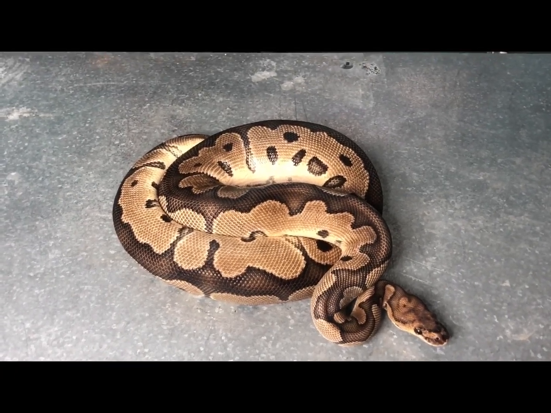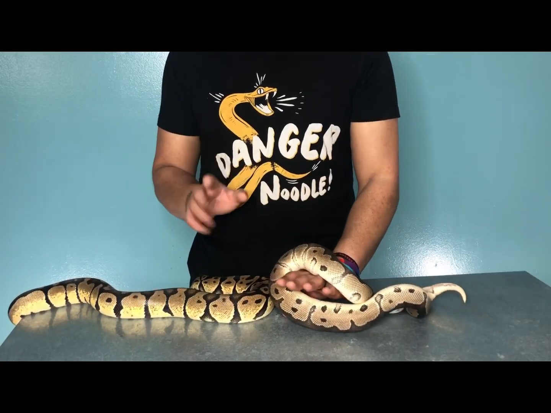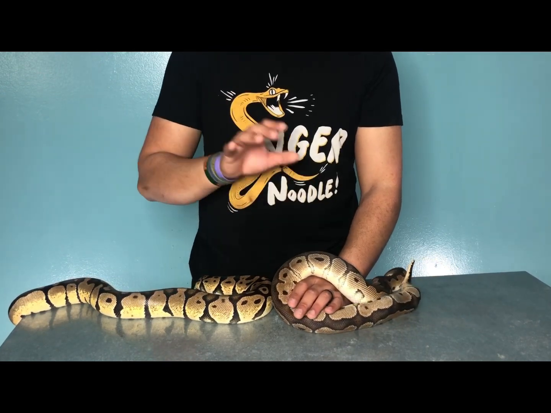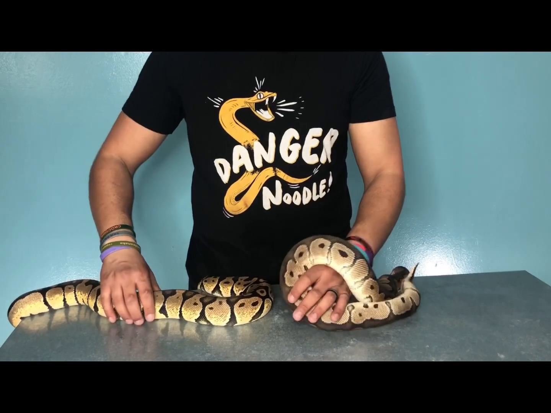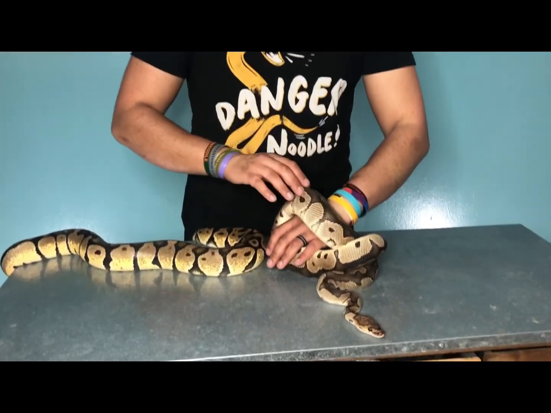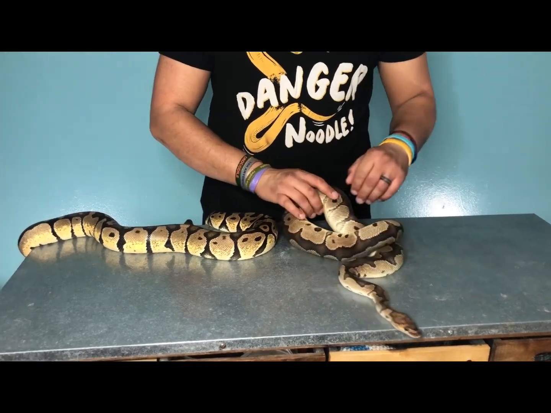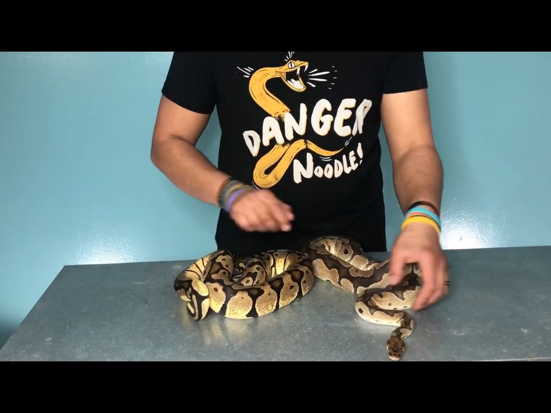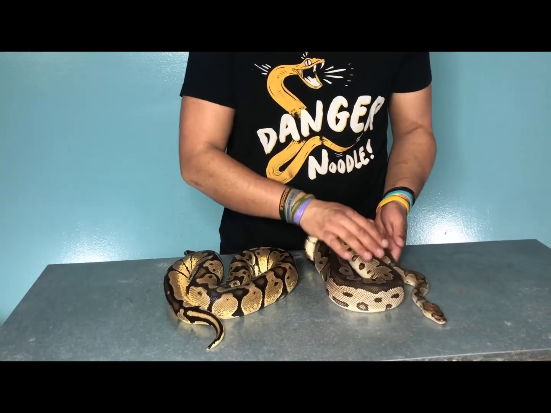But with genes in ball pythons and other snakes, you can start stacking genes, both recessive and codom. You take a normal clown, which is more orangey and has more of a black dorsal stripe, and then you add in pastel, and you will get a pastel clown.